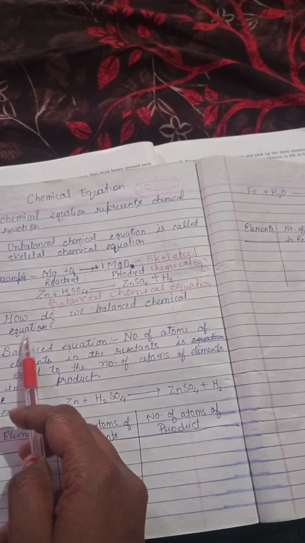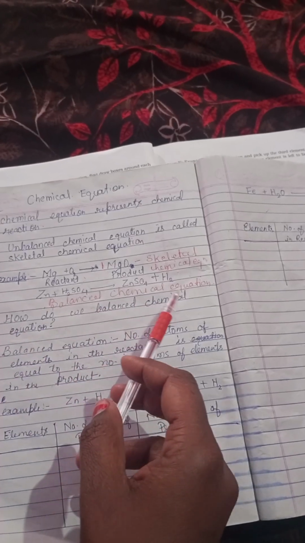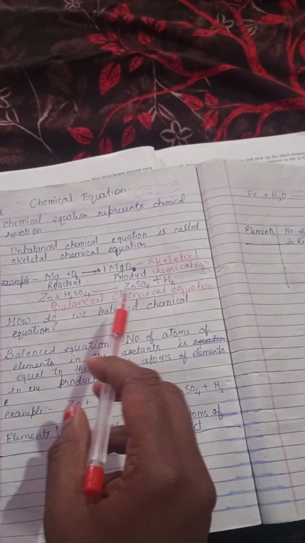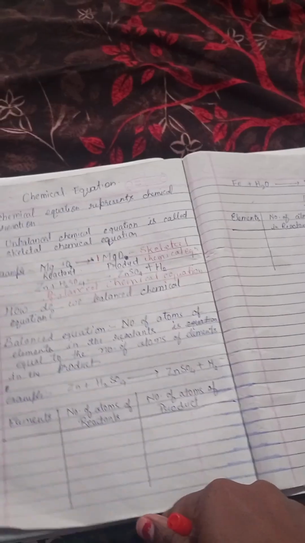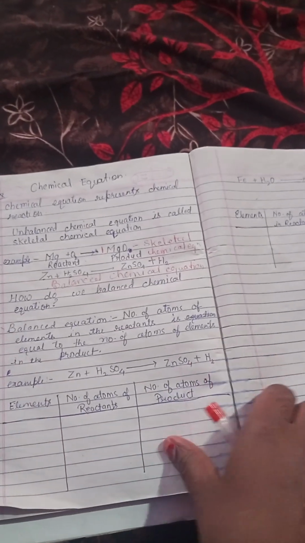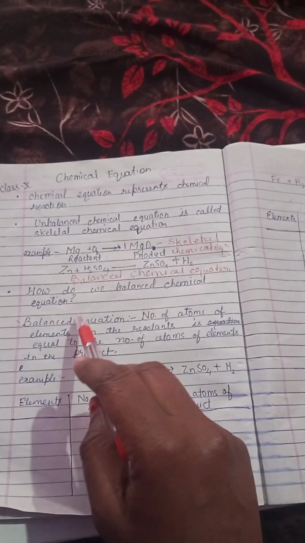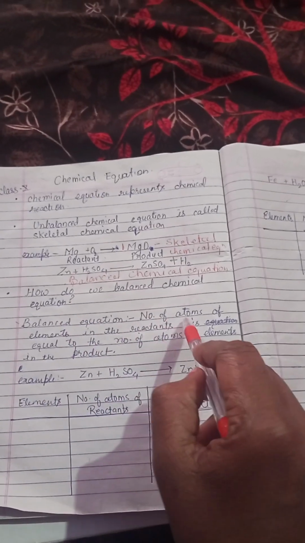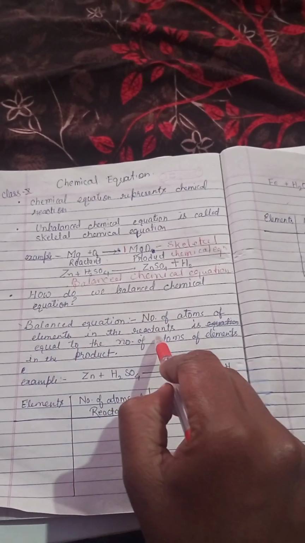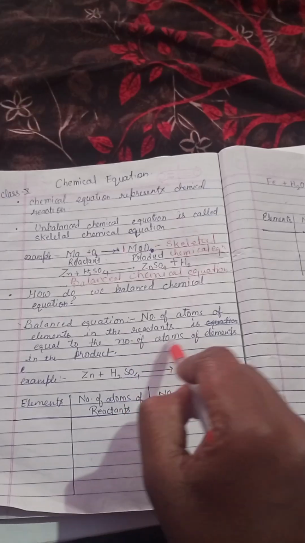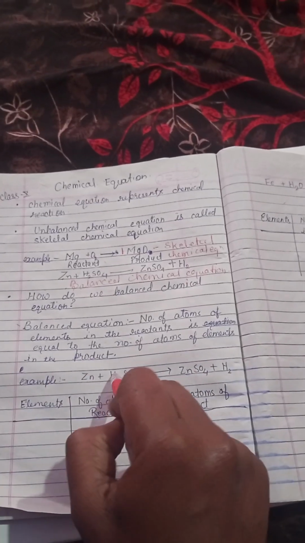Now the question is, how do we balance the chemical equation? Here I have already told you that the number of atoms of an element in the reactant is equal to the number of atoms of that element in the product.